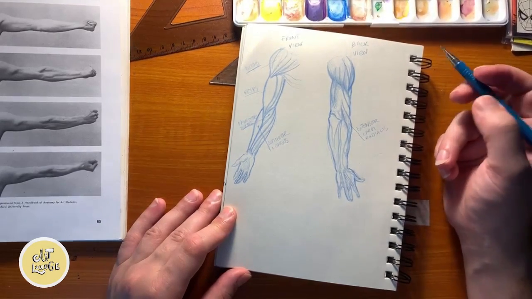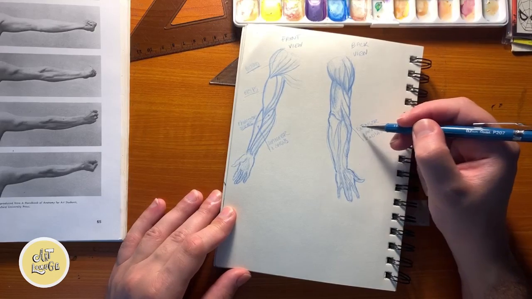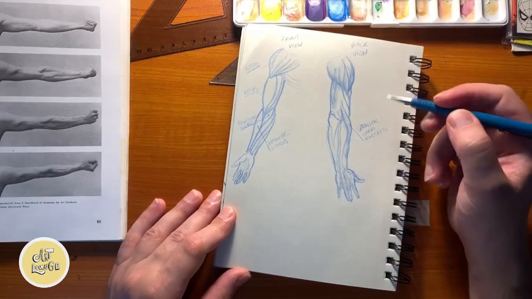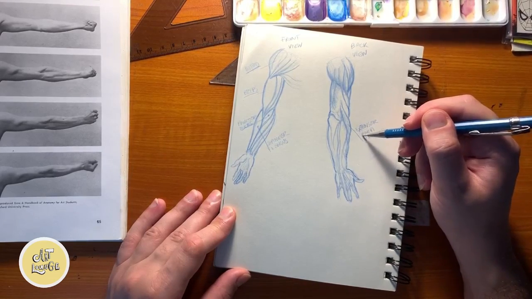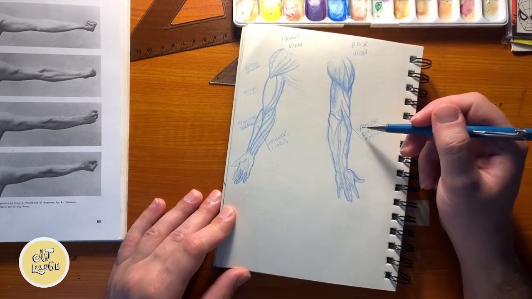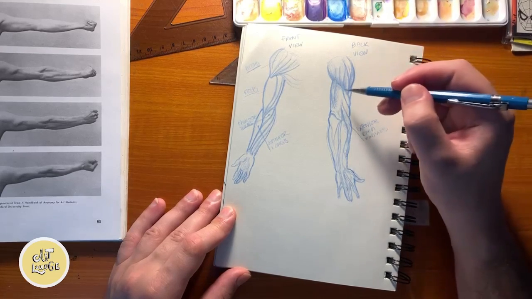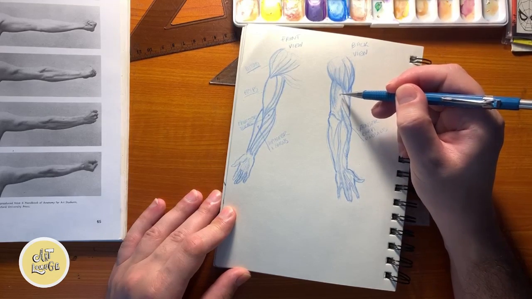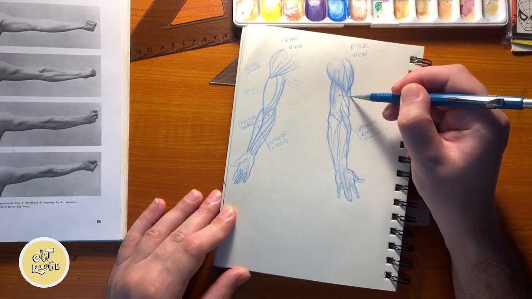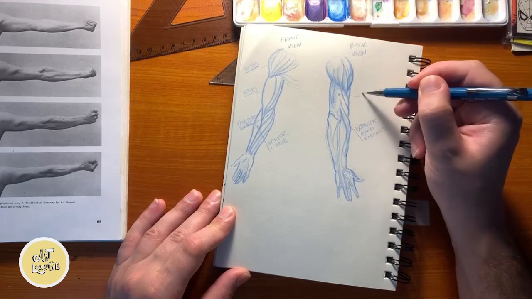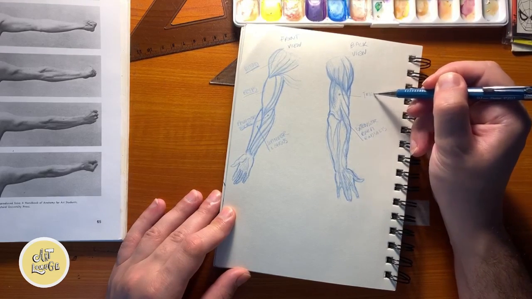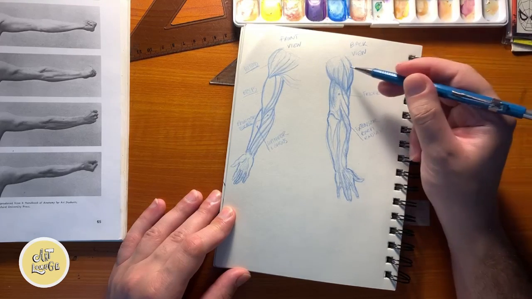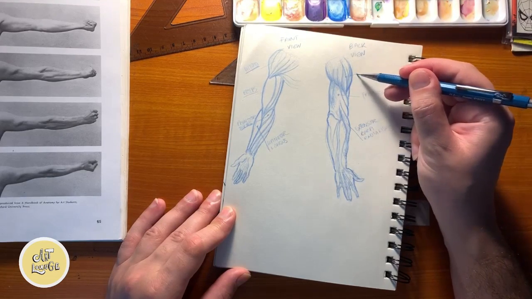I mean, they could have come up with easier terms for it, I think, but I don't know. There must be a good reason for it. And then we've got the tricep right here, and more of the deltoids here.